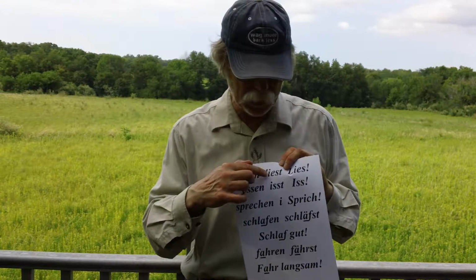So let's look and see how it works. You go to the du form. Let's take a couple of these verbs. Let's try lesen. Now lesen is an E to IE verb, the verb to read, and it's an irregular verb. The stem vowel E changes to IE in the du form: lies. Now, the verb stem ended in S, so for my du form, all I added was a T. So that's all I drop, and I have my command, lies, read.